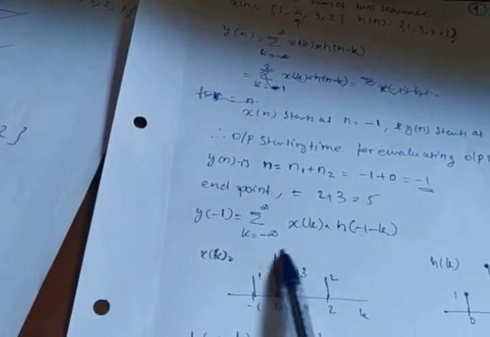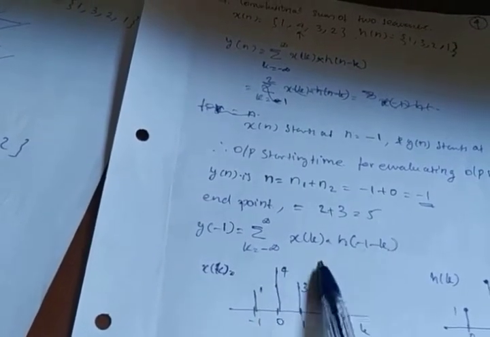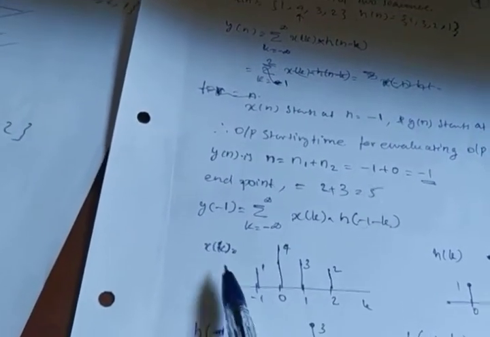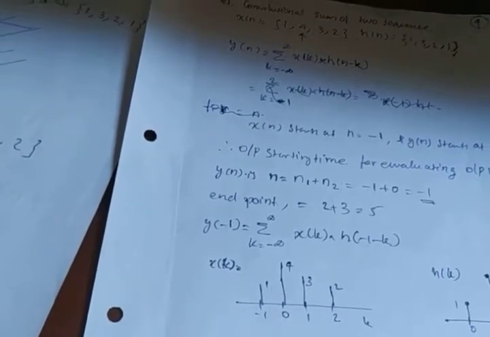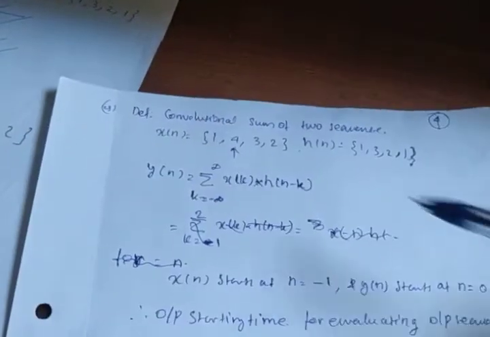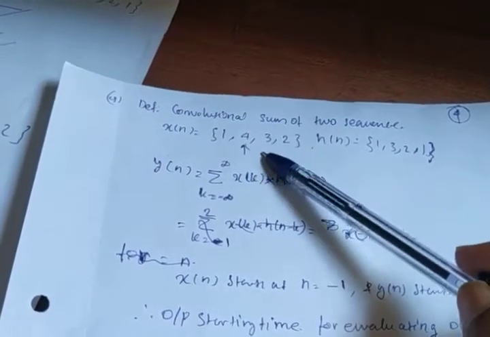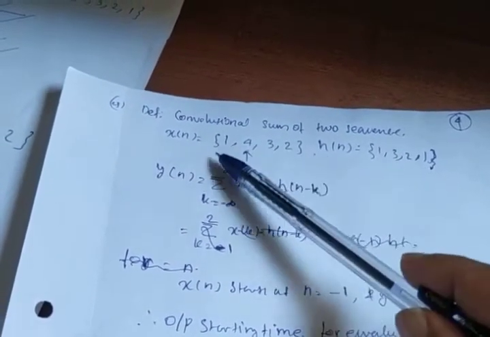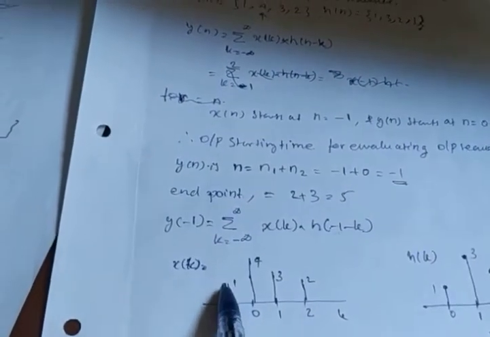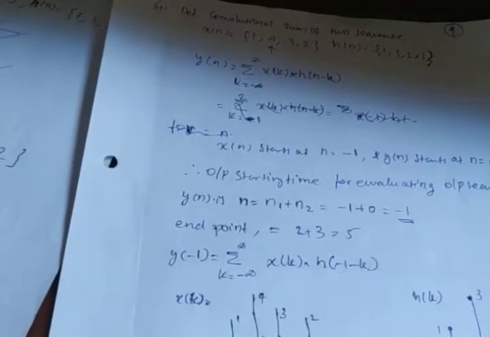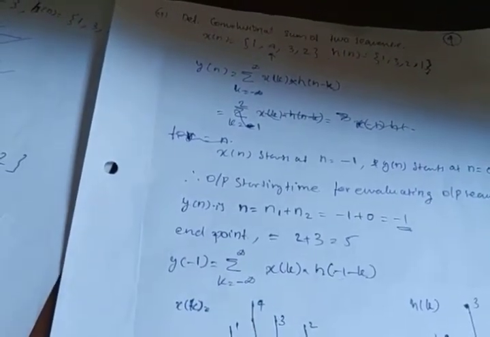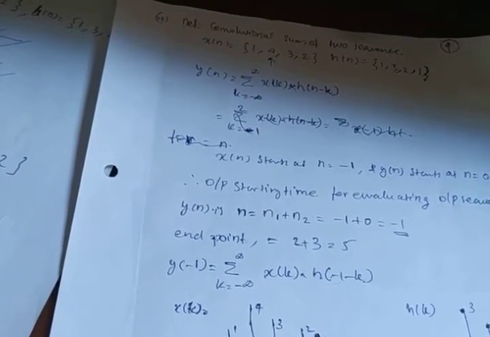So how to do this? You know what x of k is. x of k is like this, which is nothing but x of n. At 0 it has a value 4, at 1 it is 3, at 2 it is 2, and at minus 1 it is 1. So I drew it like this: at minus 1 it is 1, at 0 it is 4, at 1 it is 3, at 2 it is 2, like that.